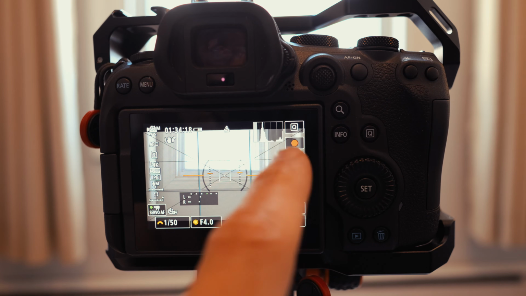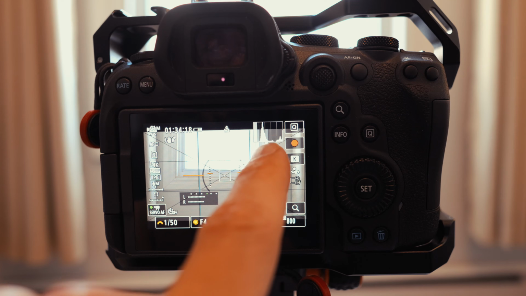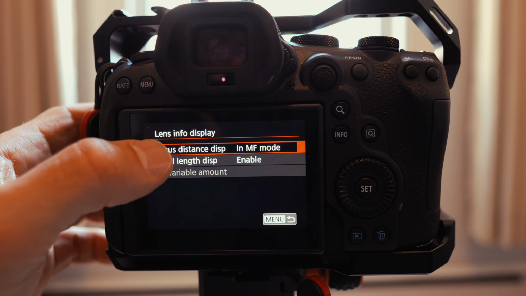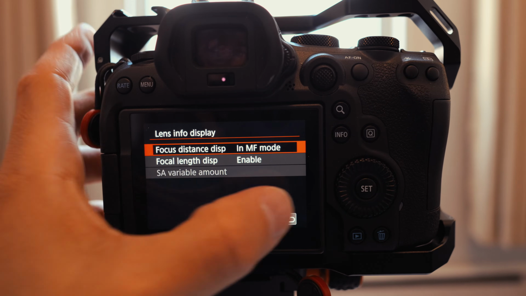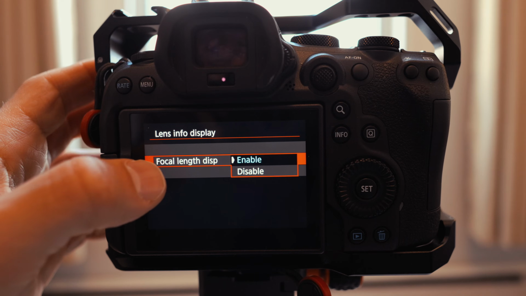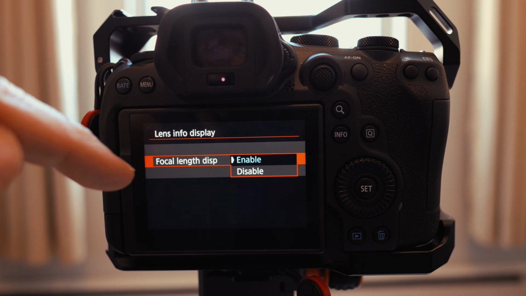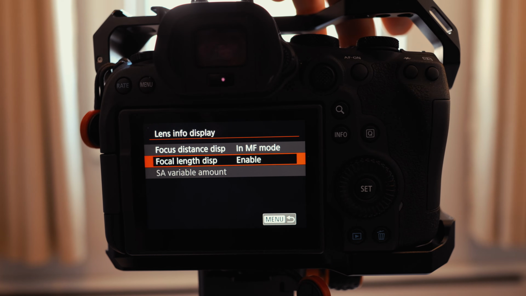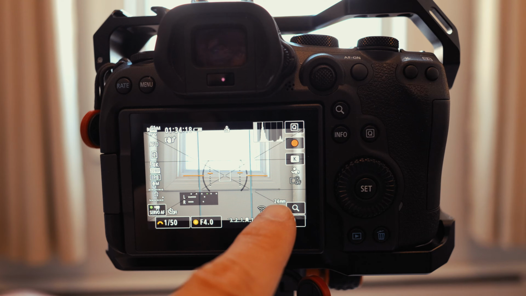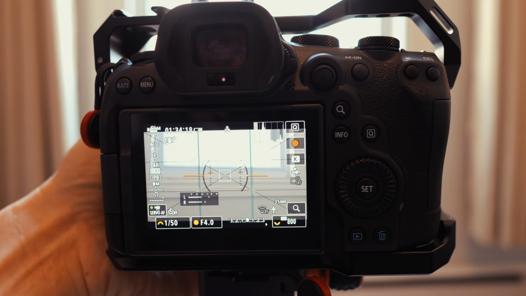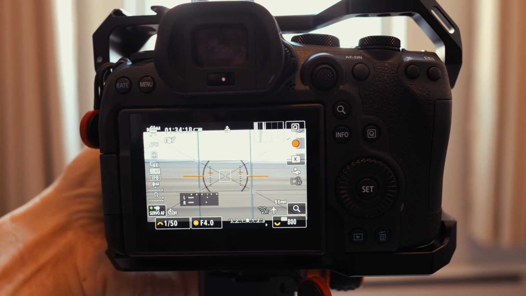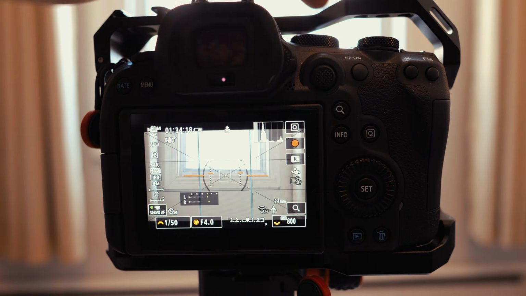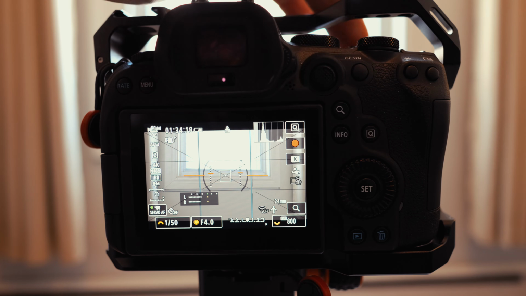You see? Okay. So the histogram is the thing right here. It helps me to expose my image correctly. Lens info display. This one right here is not really important. I don't use it that often, but this one I found really useful. It's new on the Canon R6 Mark II. It was not on the Canon R6 Mark I. It shows you the focal length of your lens. Like right now, you can see the 24mm right here. If I zoom a little bit, you see, oh, now at 45, oh, now 61, oh, now 89. Okay, you get the point. It's helpful to have, so I keep it on.